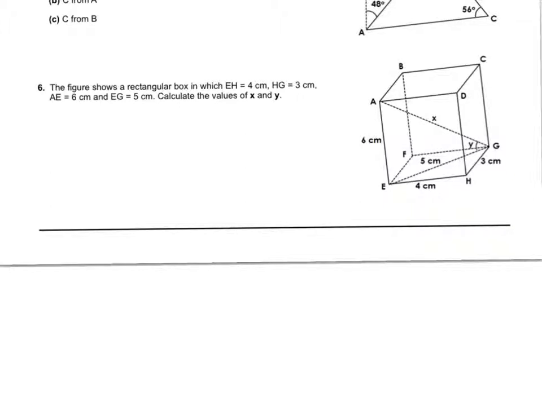No, we need to find x. Right? y is an angle, x is a side. When given a rectangular box, there are things that you can assume. One idea is that this is 90 degrees. Do you agree? It's not written there, it's not drawn there, but we know that's 90 degrees.